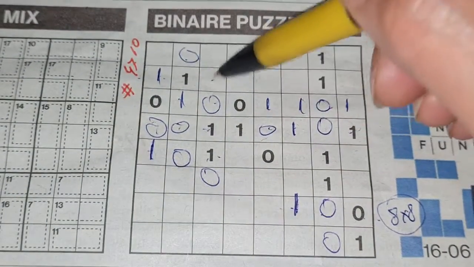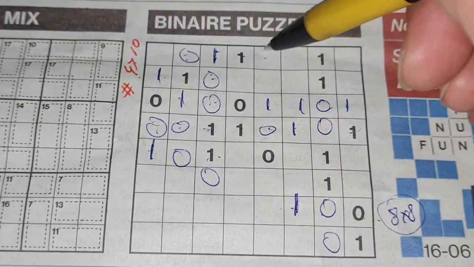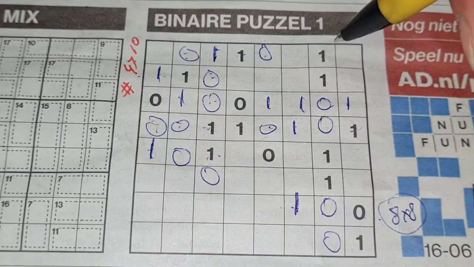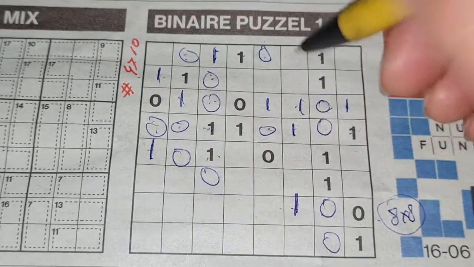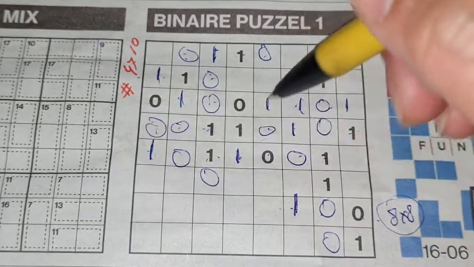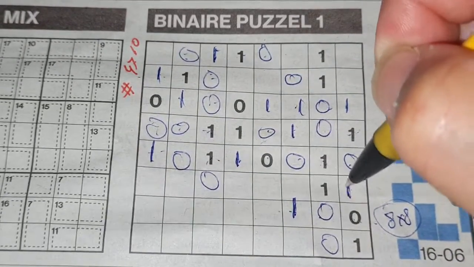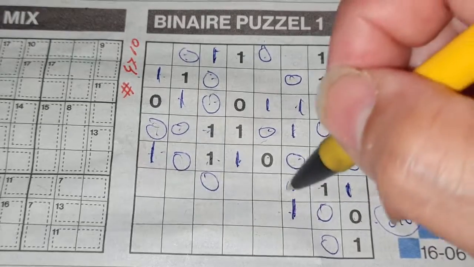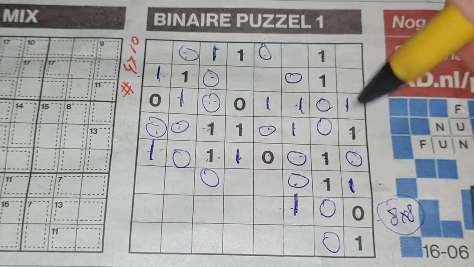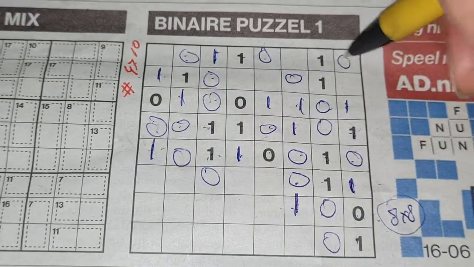Double one, here no, there no. Double O, here one, there one. Double one, here no, there no. Double one, here no, there no. Double O, here one, there one. 4 ones we have here, so the rest are O's. Between two O's comes in 1. Double one, here no, there no. Double one, oh, wait. 1, 2, 3, 4. 4 ones, so the rest are O's.